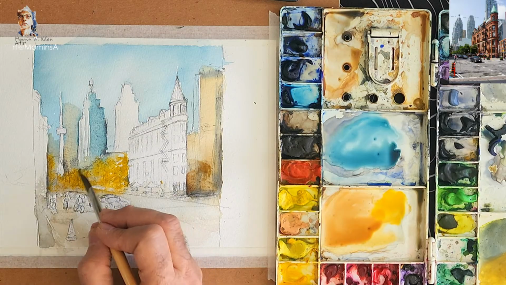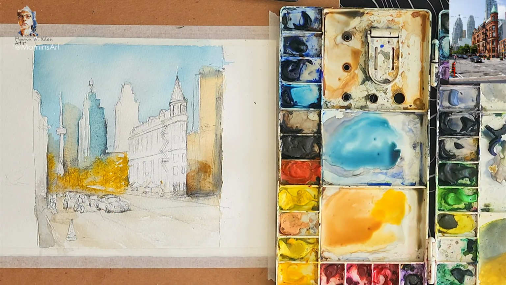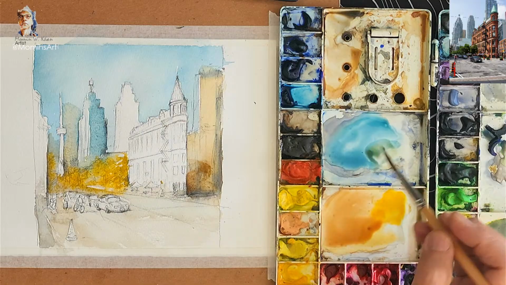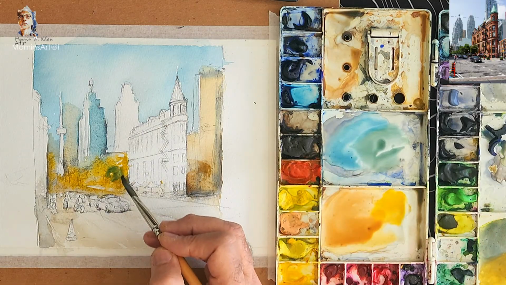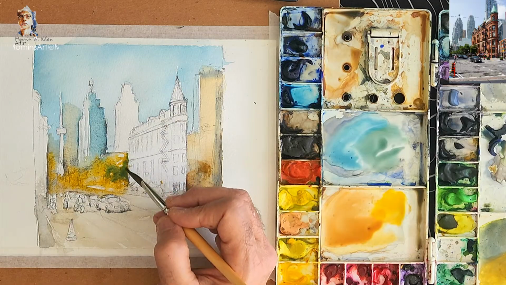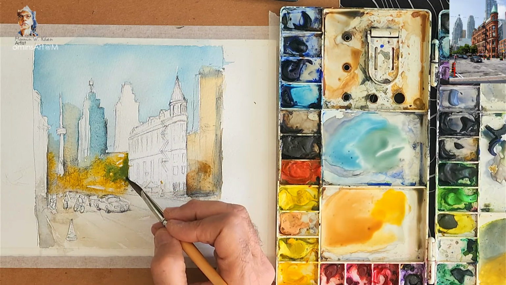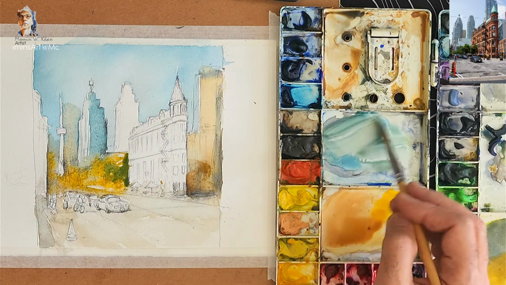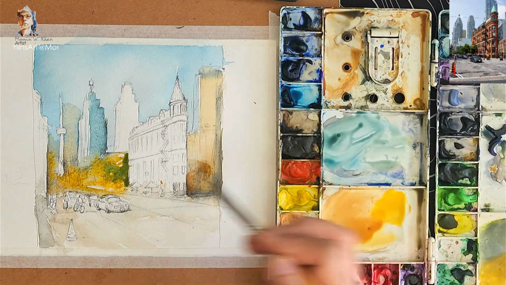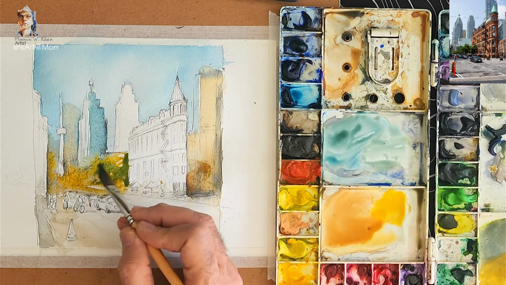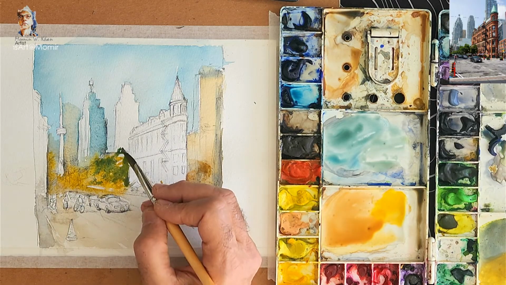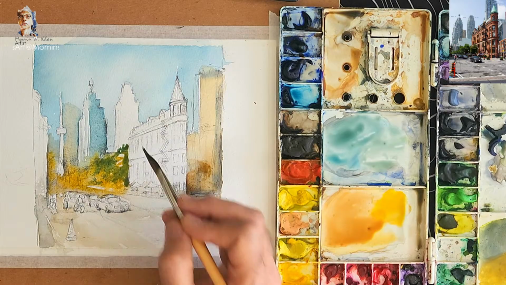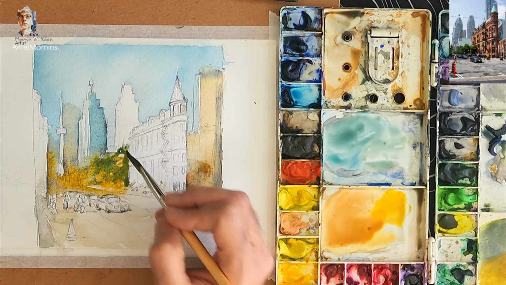I'm gonna put some phthalo blue or Prussian blue in it and get a nice green color, right? It's just like that. And I will keep this building open. Let's put some more Prussian blue, get a beautiful green color like that, and go a little bit up, you don't need to work all the way up here.